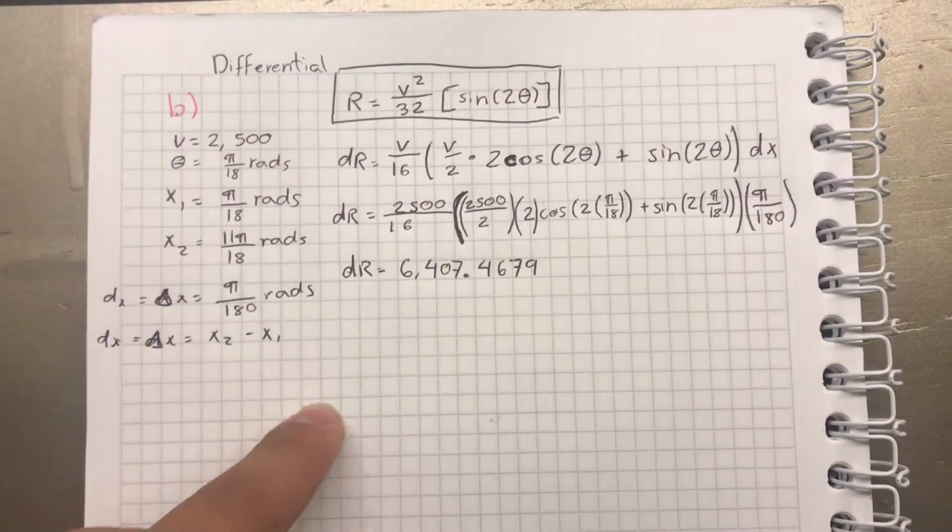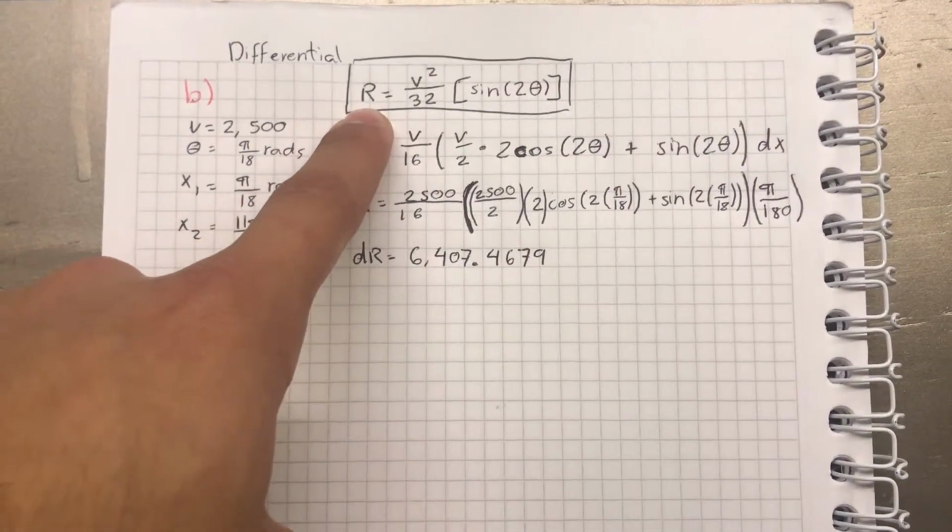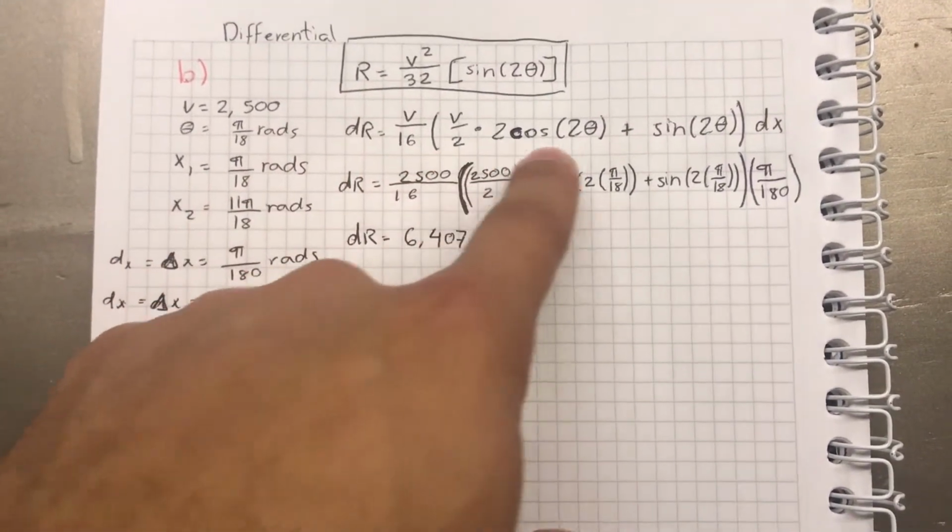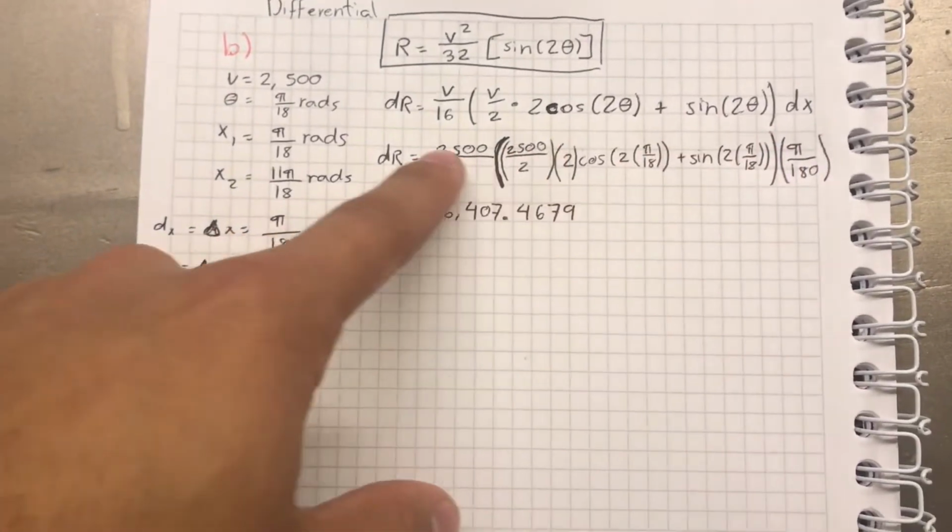In the second part of the problem, we're asked to find the rate of change by differential. This means the approximation. We have the same formula, which we only need to differentiate when doing differentials.